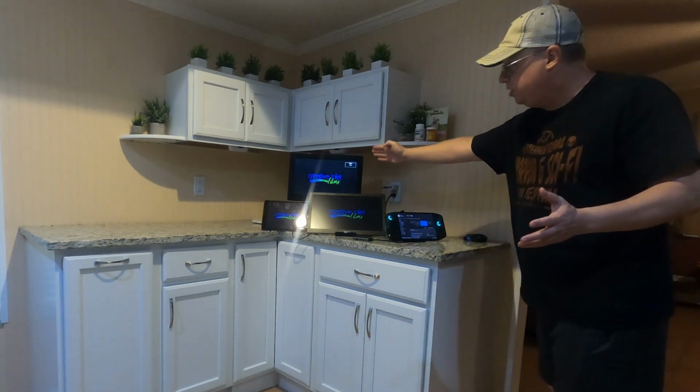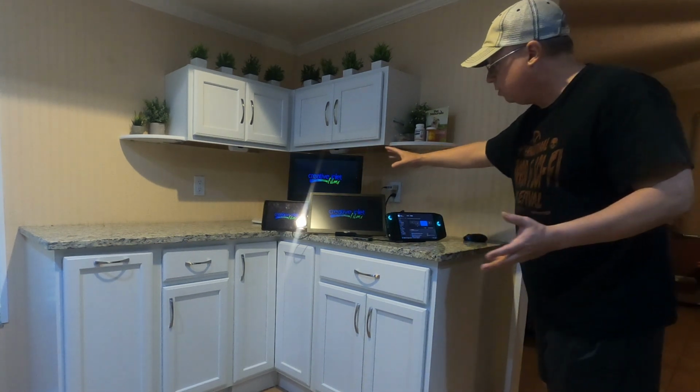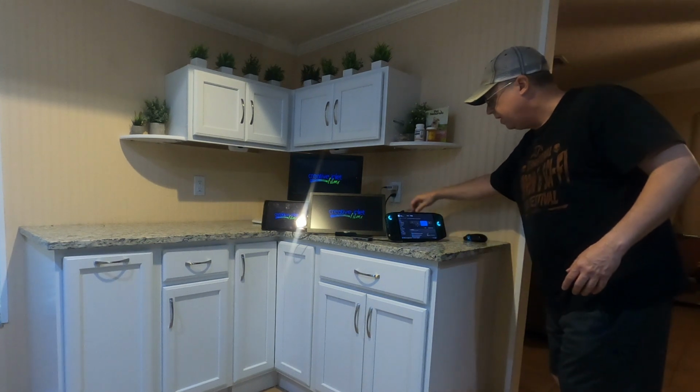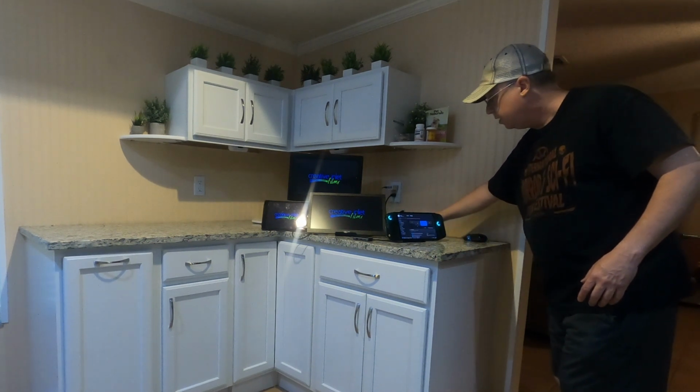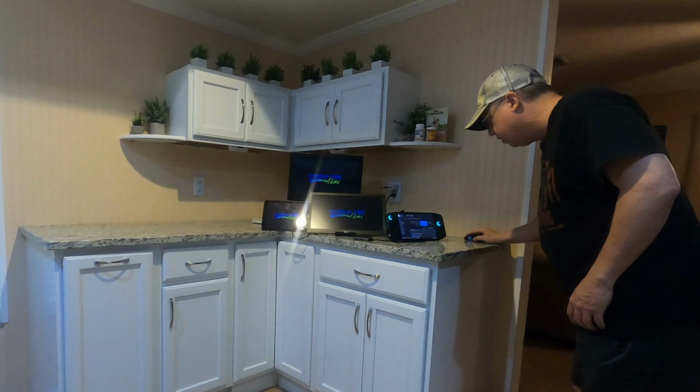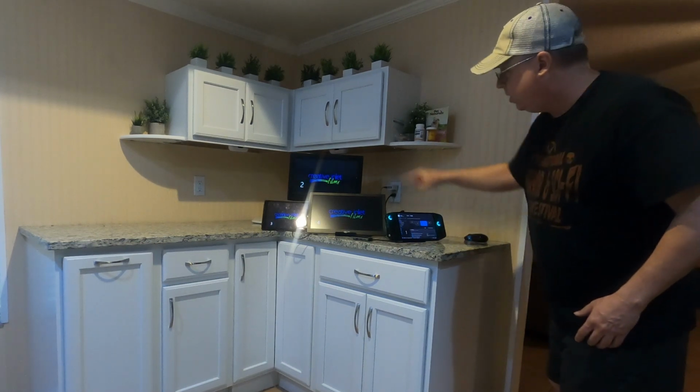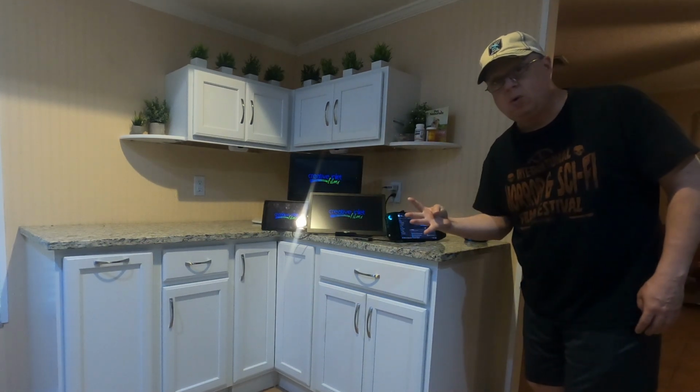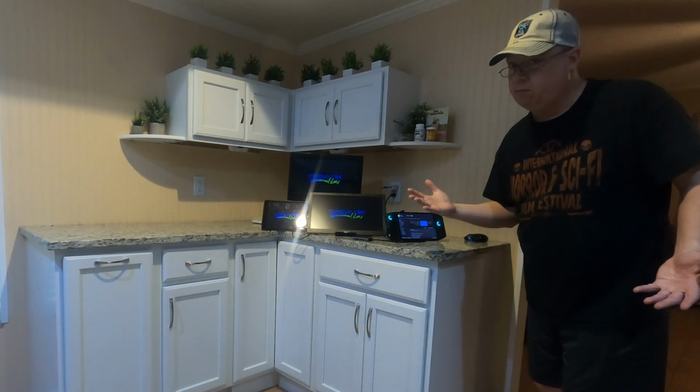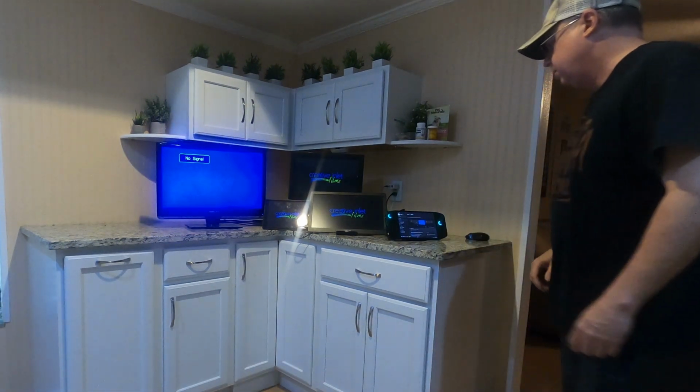I've added an HD TV, just a small little HD TV, via the HDMI connector on the side of the hub. And now, if I hit identify, 1, 2, 3, 4. Didn't it? Okay.